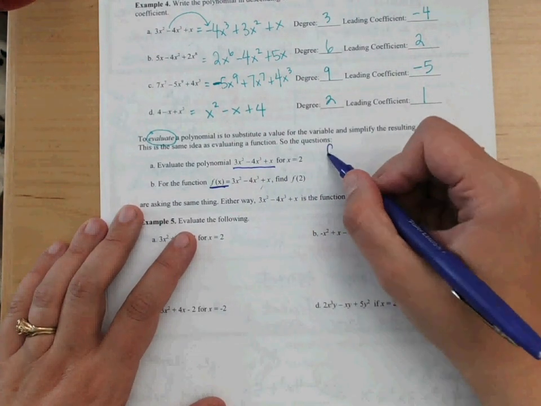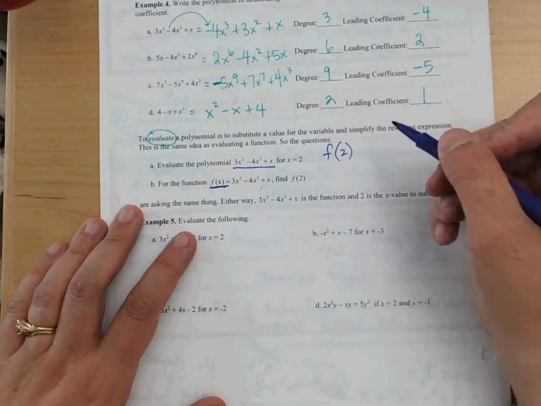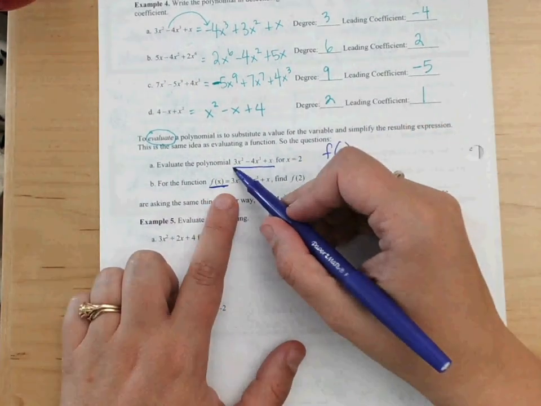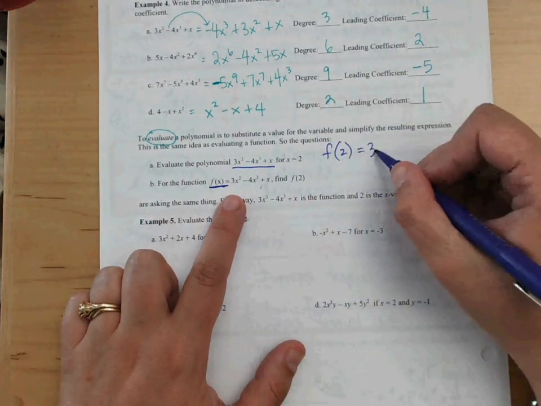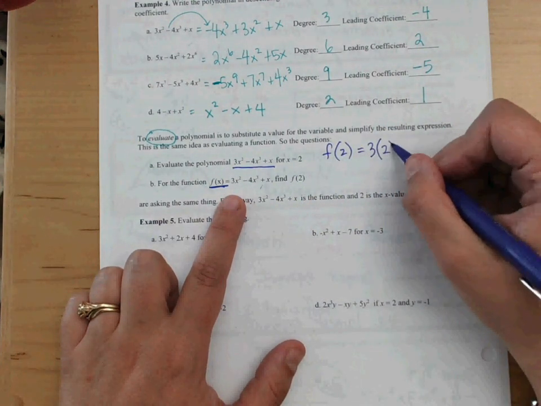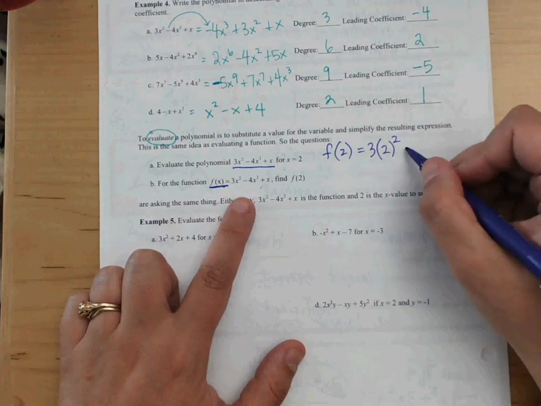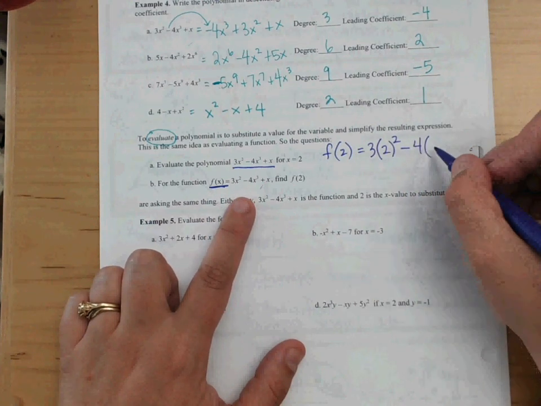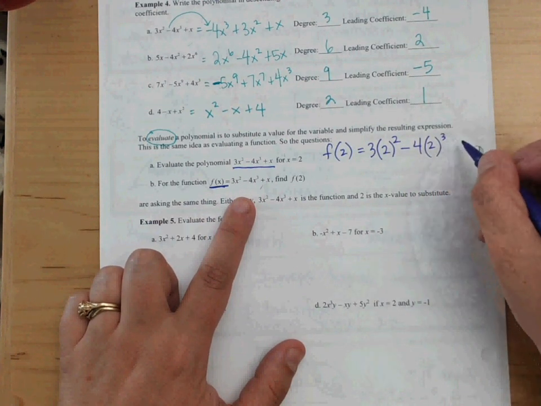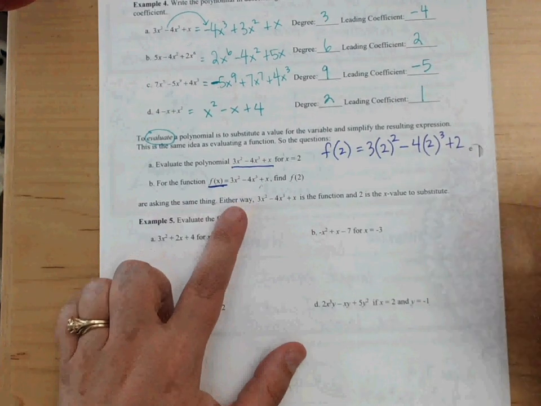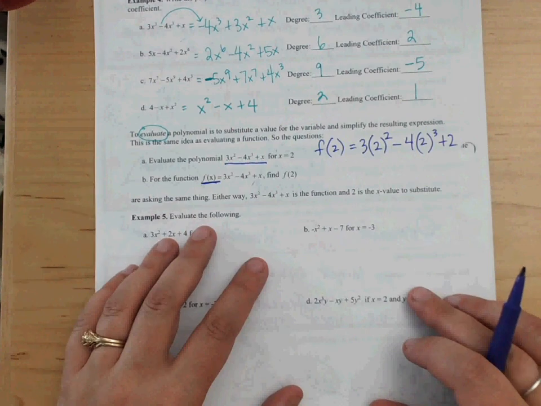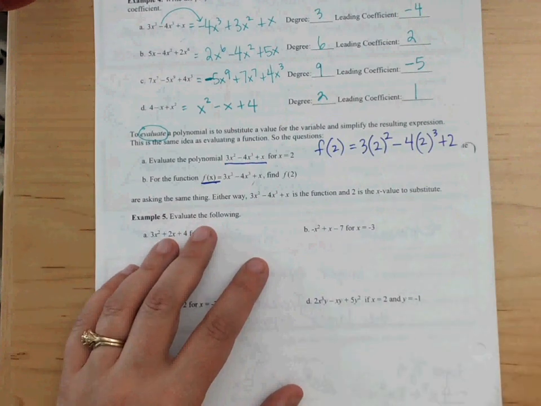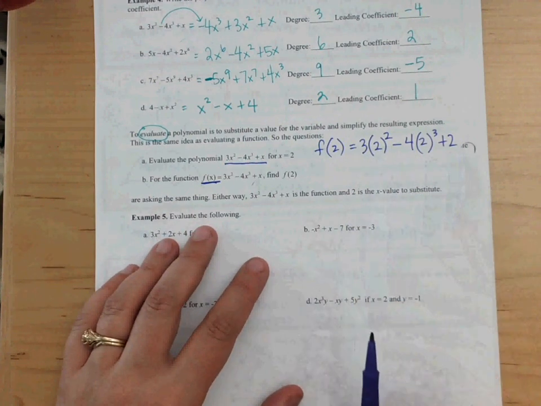So for both of them, I'm just going to write it in the function one first. If I was evaluating this, I'm going to do the exact same thing. I'm going to put a 2 wherever x is. -4 times 2 to the 3rd power plus 2. Am I done? I've evaluated it, right? No. What do I need to do next? After I plug in 2, I should simplify.